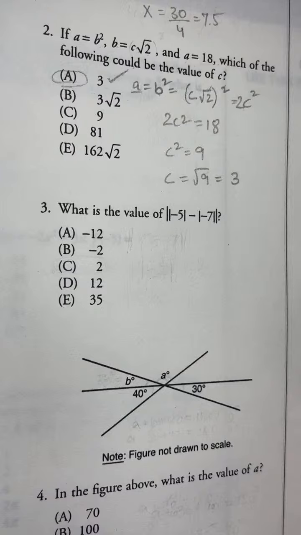Any others who have solved it? 3 is not even in the options. Come on. Come on, guys.